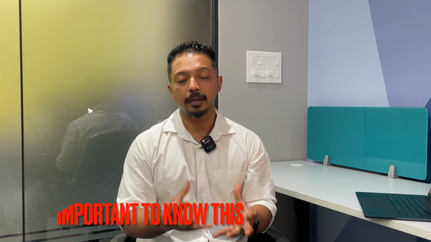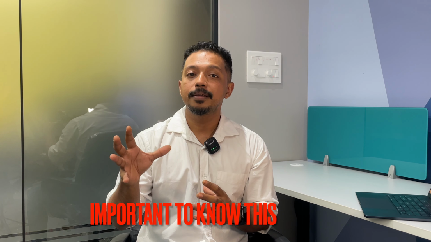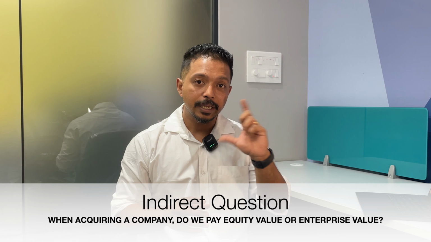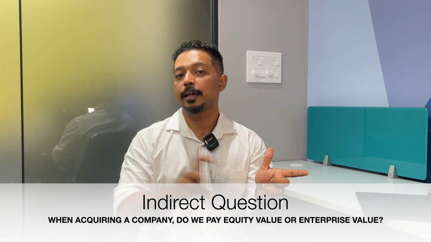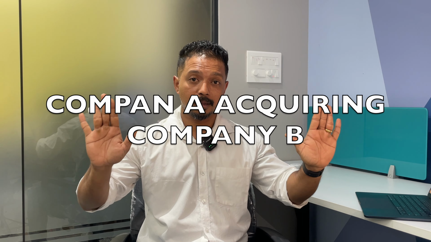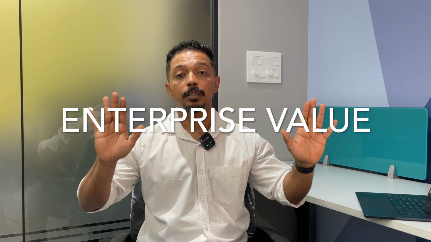Now why do we even have a formula for enterprise value? Because when we are acquiring a company, we are not really paying only for the equity. We are also taking on the debt, and we reduce the cash from the acquisition price and we take over the entire company. When company A is acquiring company B, the value that is paid is the enterprise value and not just the market capitalization.